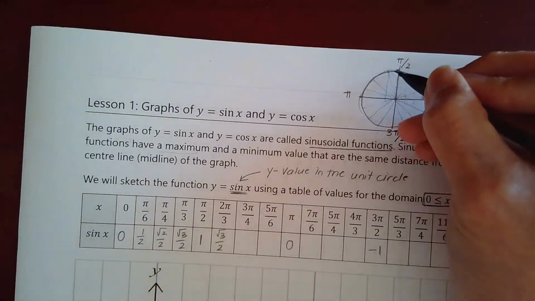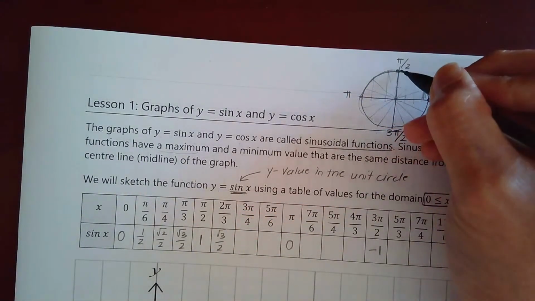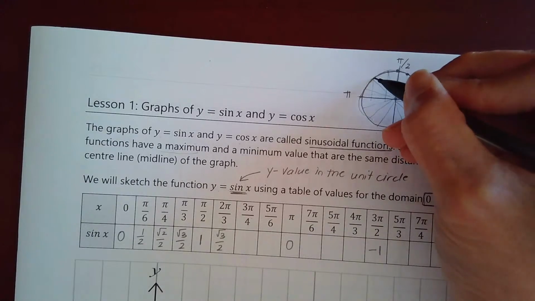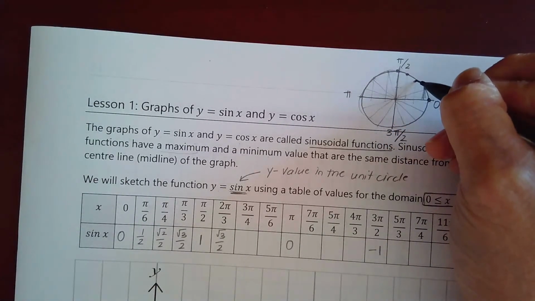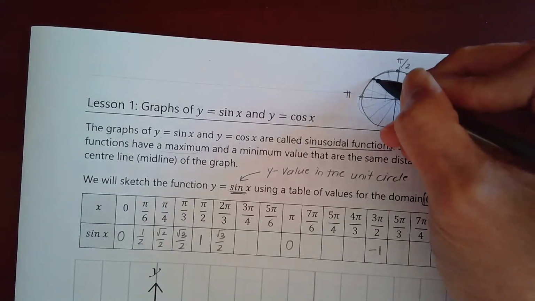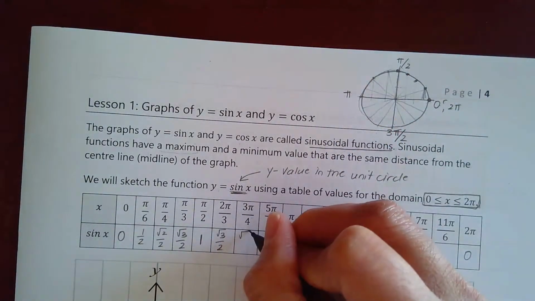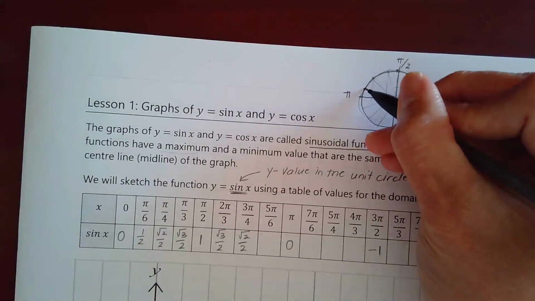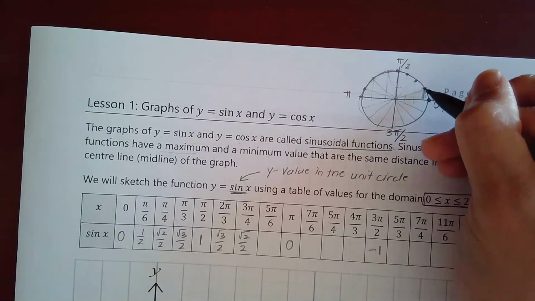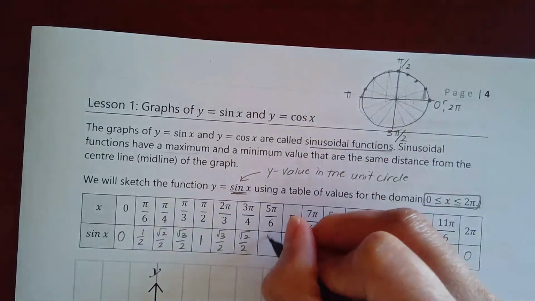Okay, and then you keep going. This is going to keep going down. So what's that one? That's the same y value as this point over here at pi over 4. So that's going to be √2 over 2. And then this one here, 5 pi by 6, is a reflection of this one. So same height as that one. So that's going to be 1/2.